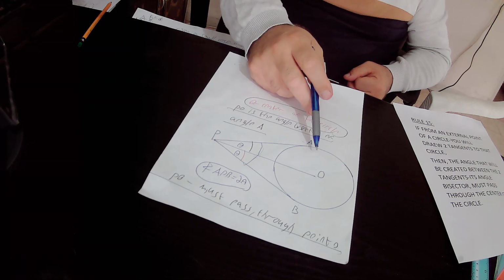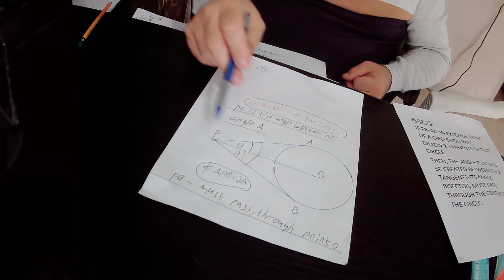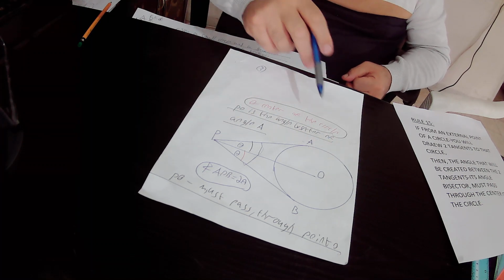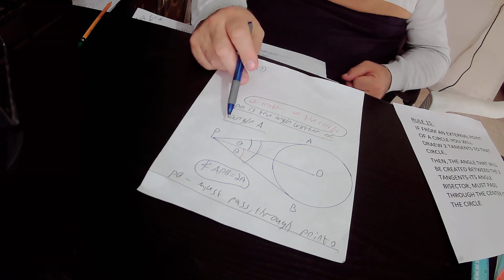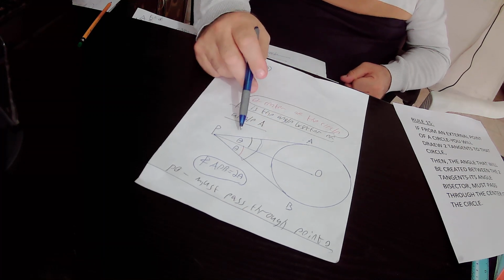So the angle bisector of this angle APB is OP. Angle bisector OP bisects angle APB into two halves. Each half equals theta.